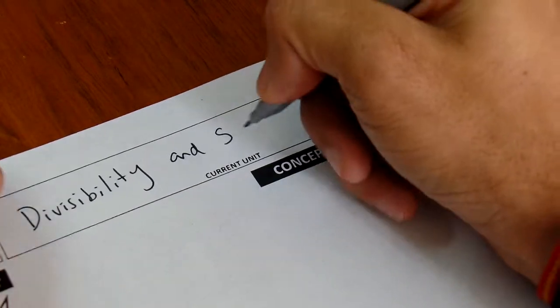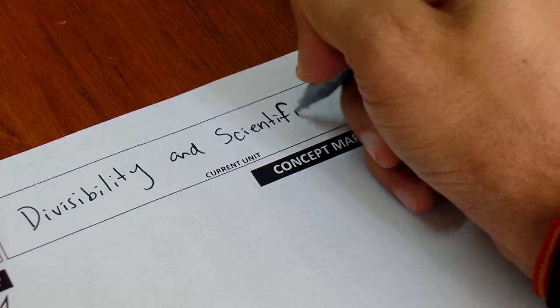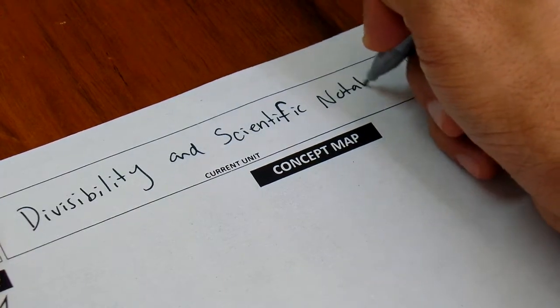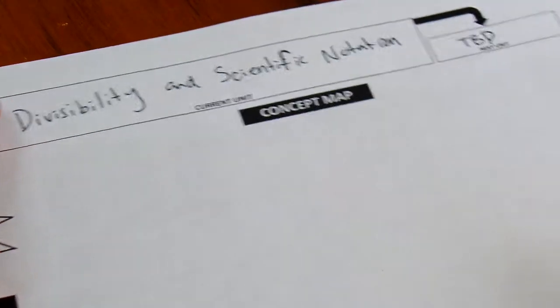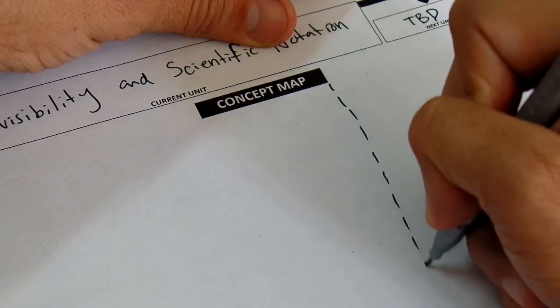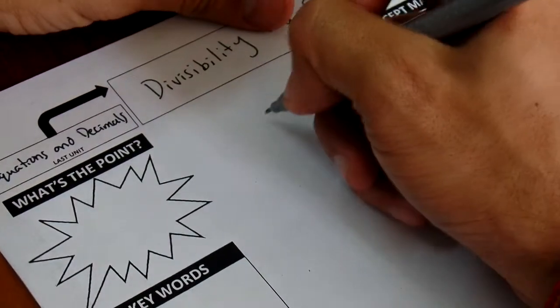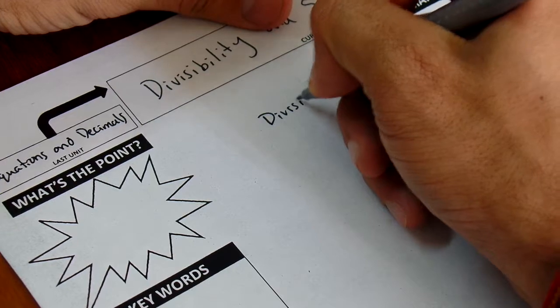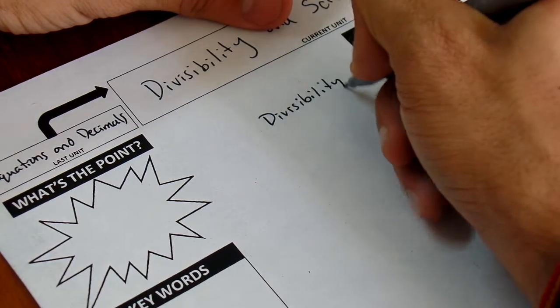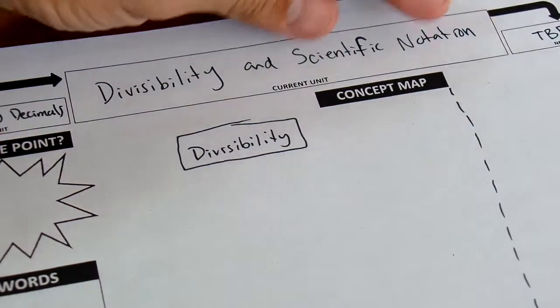And scientific notation. So we have two ideas. I'm just going to do a quick division here. Okay? So, the first thing we're going to learn about is, like I said, divisibility. Okay? Now what about divisibility?